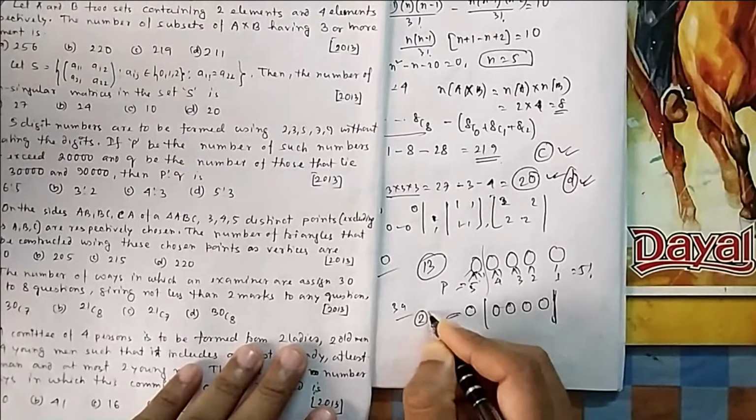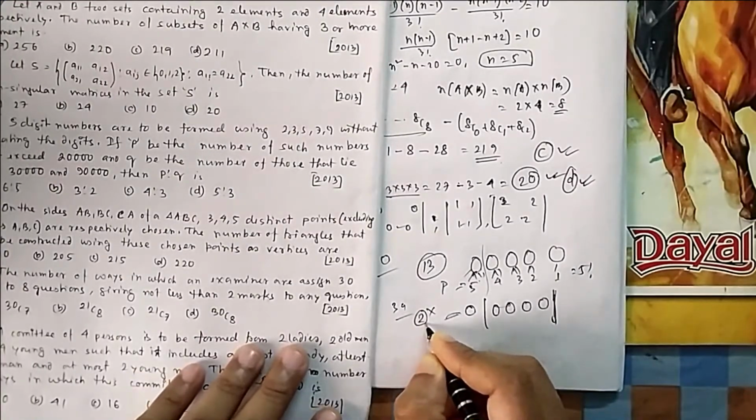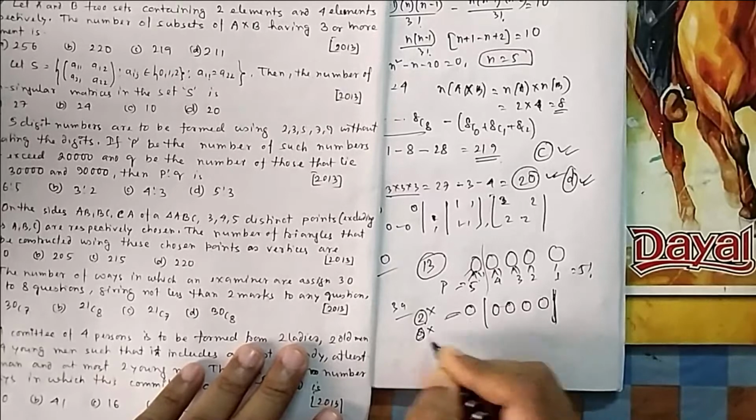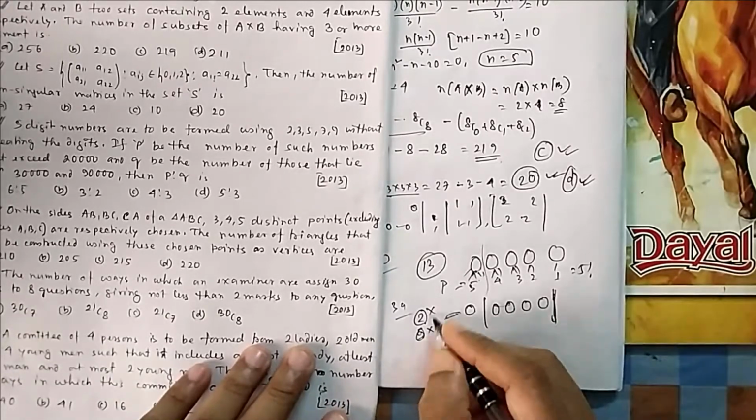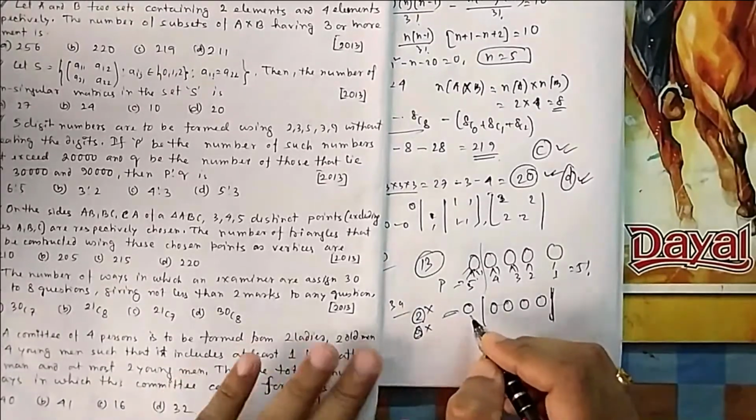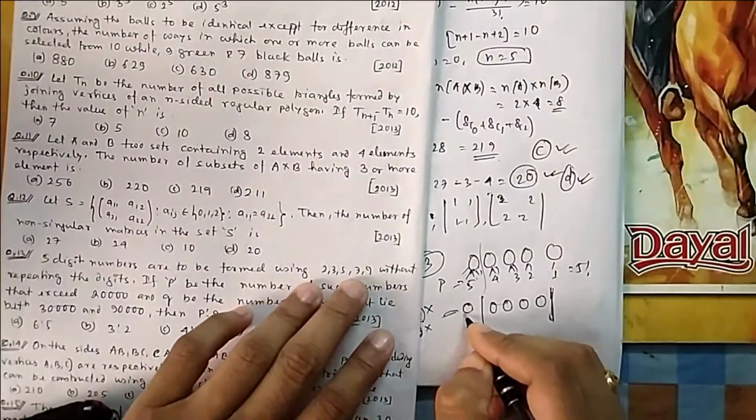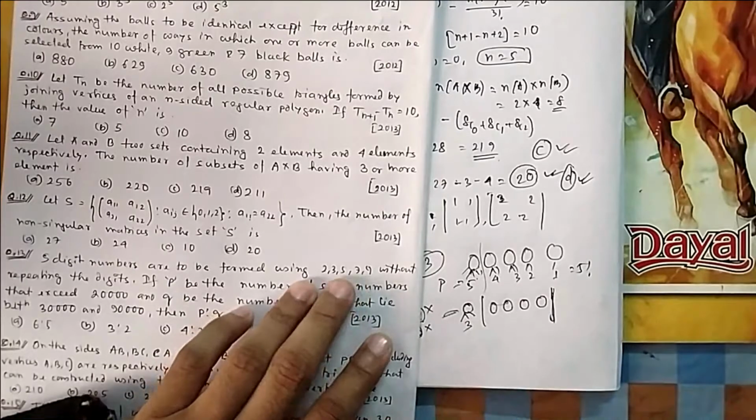So here you cannot put 2, because if you put 2 then it is below 3000. You cannot put 9, because if you put 9 then it is more than 9000. So these two you cannot put here. So what are the options you are left with? You cannot put 9, so you can put either 3, 5, or 7, that means 3 options.